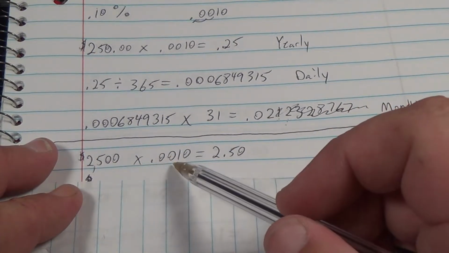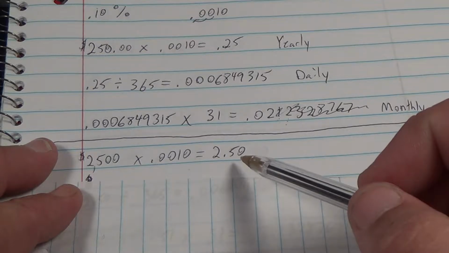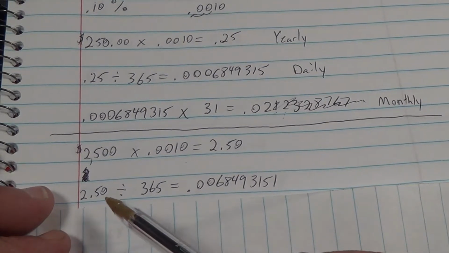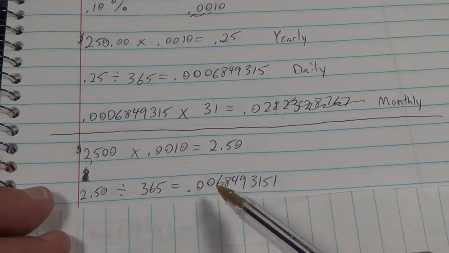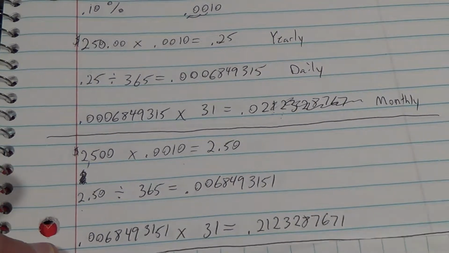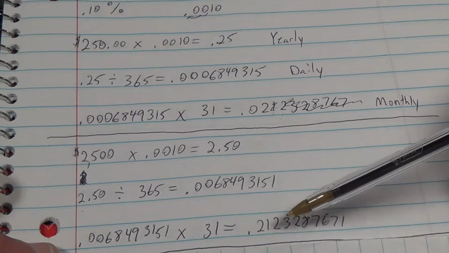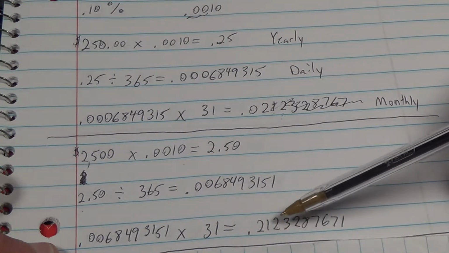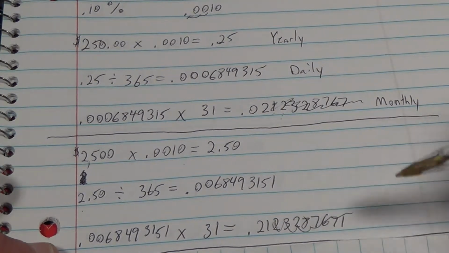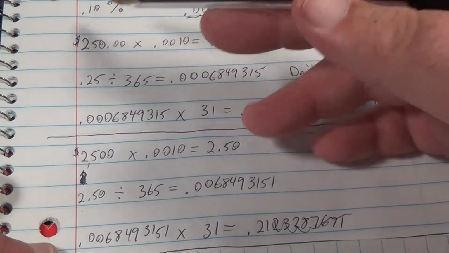$2,500 times the interest rate equals $2.50 a year. You take the yearly interest divided by the number of days in a year, which equals that magical number. Then you multiply that magical number by the number of days in a month, and this is what you get monthly. Now, the third number is less than 5, so it goes away. All these other numbers don't even matter. You get 21 cents a month for that much at that interest rate.